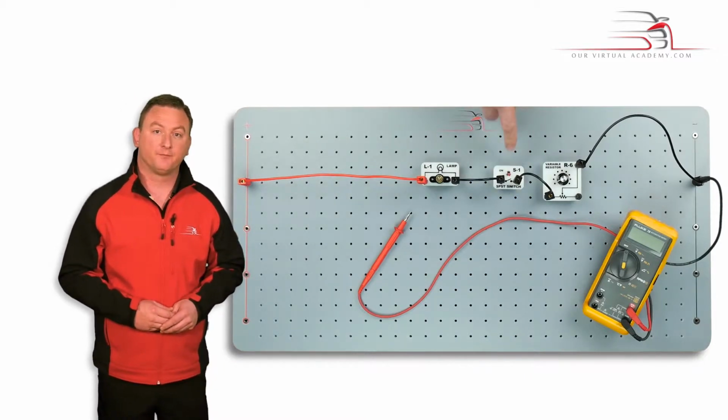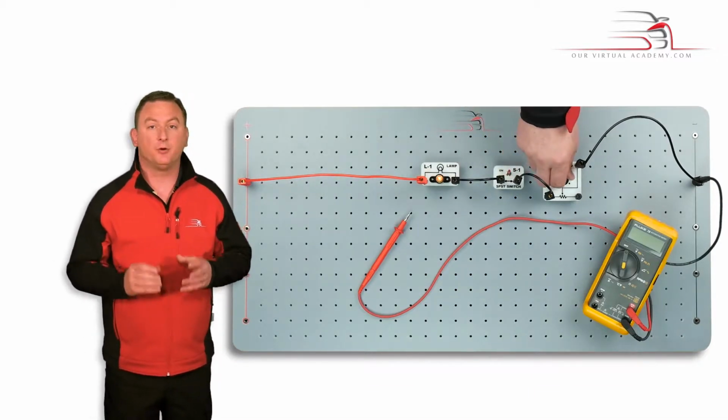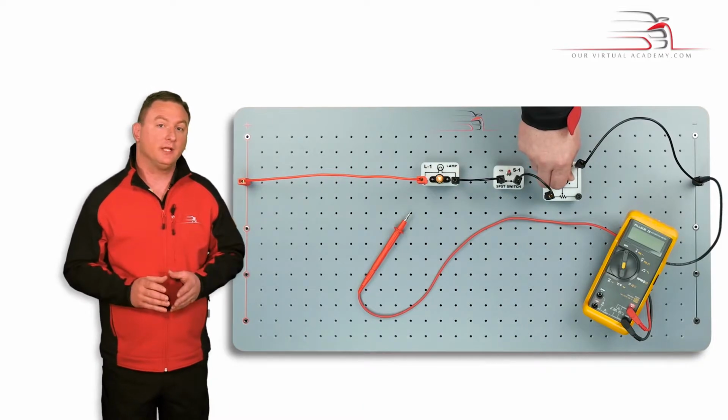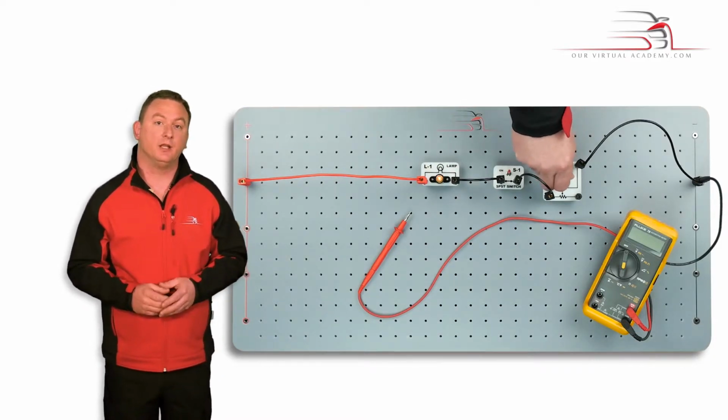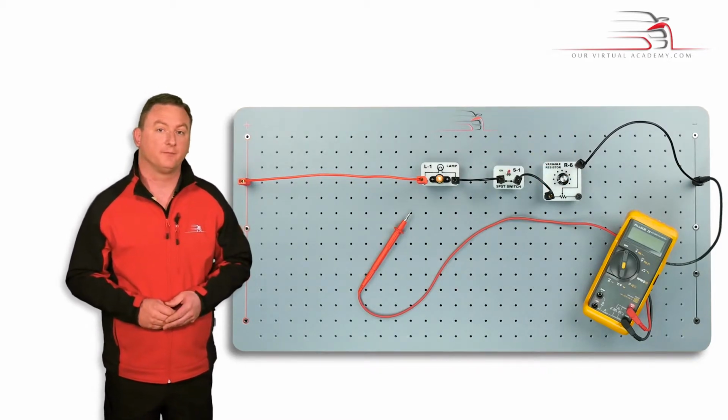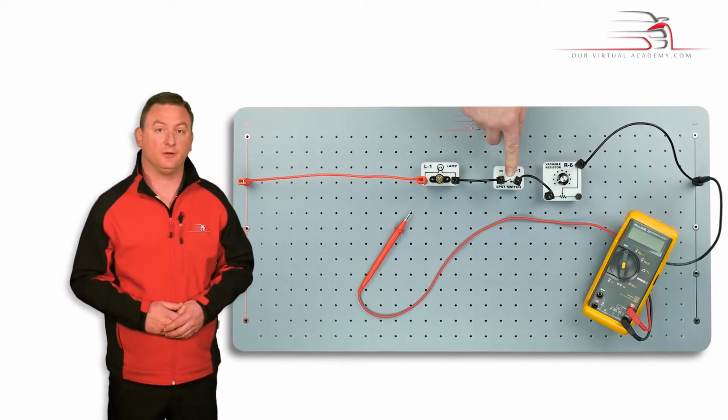Or I may want the brightness to be truly variable from the bulb, from off right the way through to maximum brightness. Now I could use a variable resistor, but these are bulky, expensive, and tend to rely on some kind of physical input, such as a human, to adjust it. Plus, they can wear out.